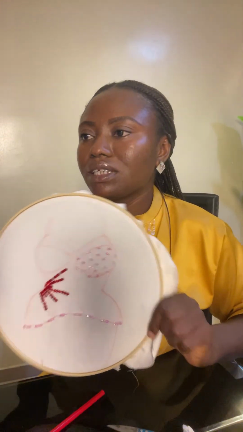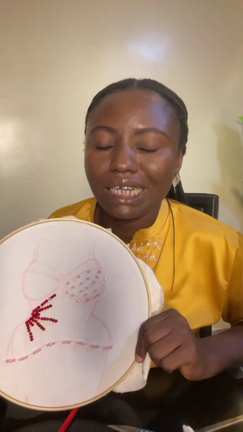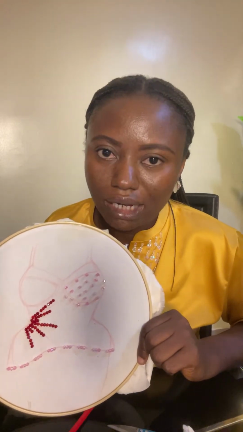If you can access the back of your dress, you can do well to also knot your thread. When you get to the end of your design, you can knot your thread at the end, just like this. But if you can't access the back of the dress, knot your thread at the front of the dress, just like I showed you earlier.